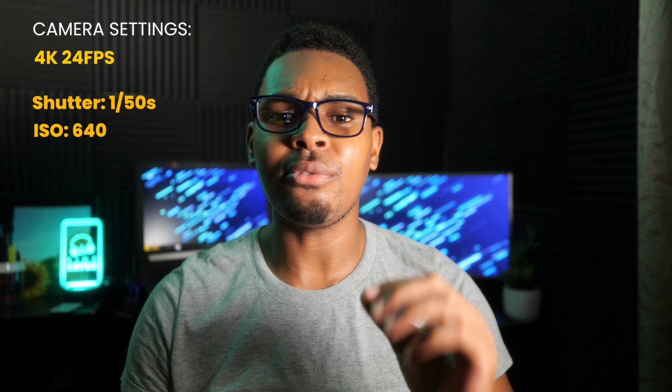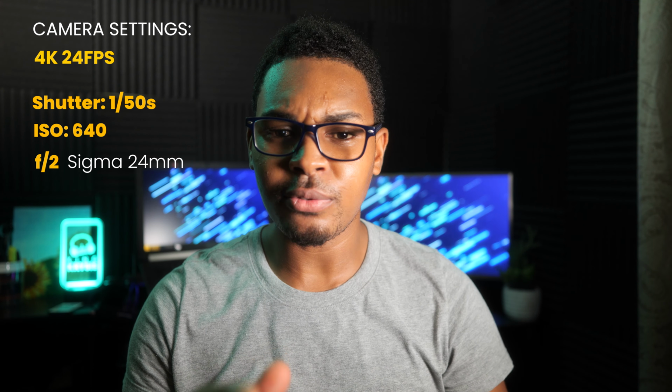Also, I am using f2 on the Sigma 24mm DGDN lens, and that's the widest the aperture can open, so I can get as much light into the camera as possible and also give that blurry background you guys are looking at currently. Moving right along.